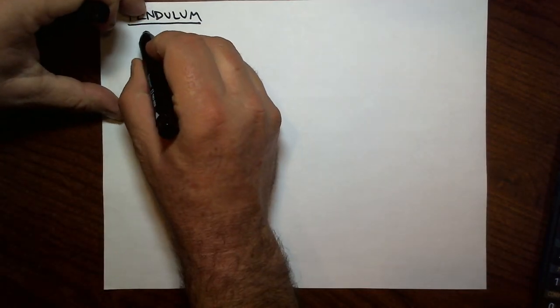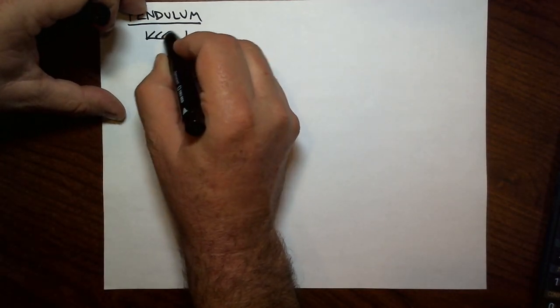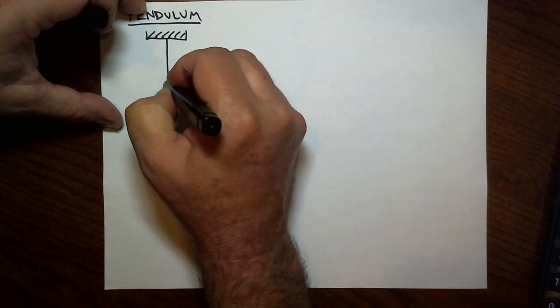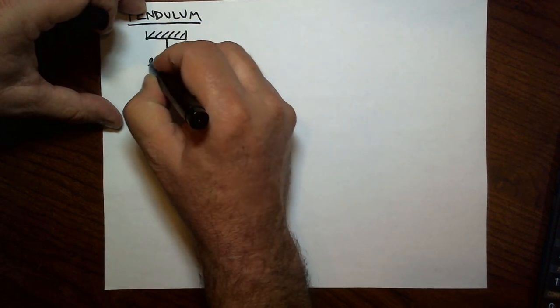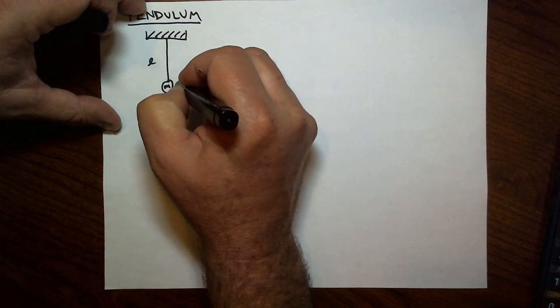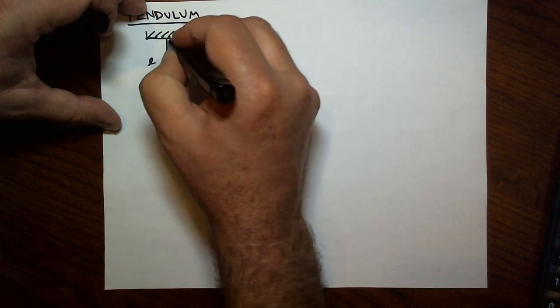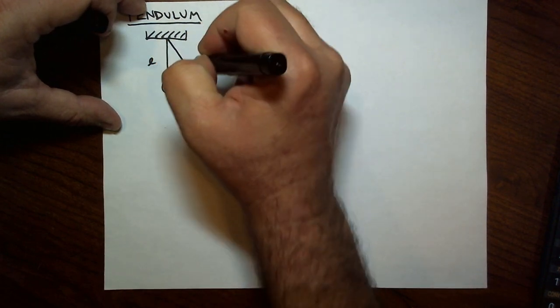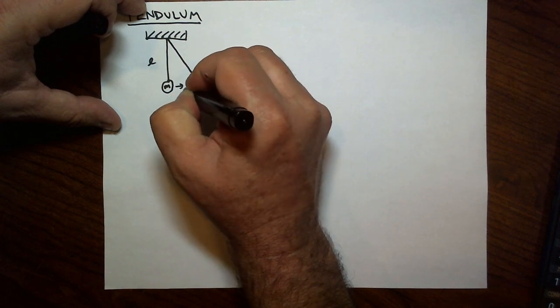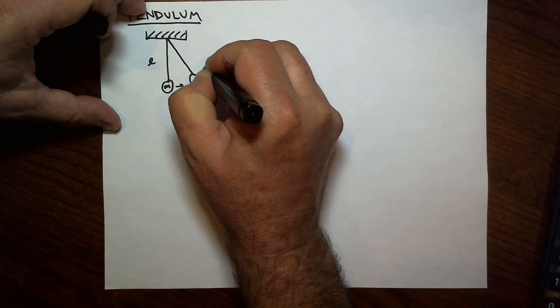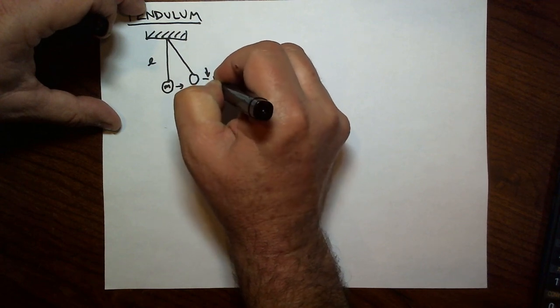But here's the deal with the pendulum. It is a support at the top. So imagine a roof rafter, and we hang a string with a heavy weight on the end. The string has length L, and the weight has mass M. Now, if you pull this thing to the side, because the string is a fixed length, it will have to rise up a little bit. So this pendulum bob and this pendulum bob are different by a height h.